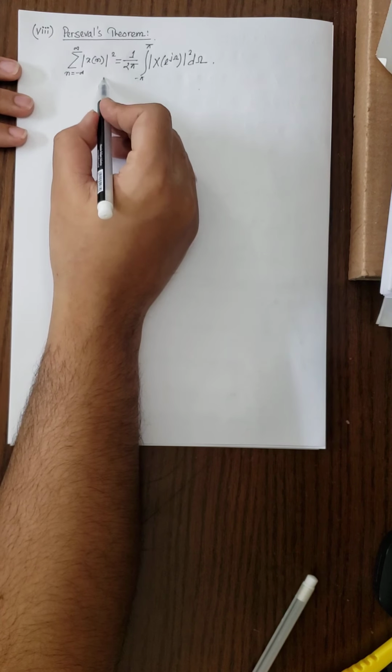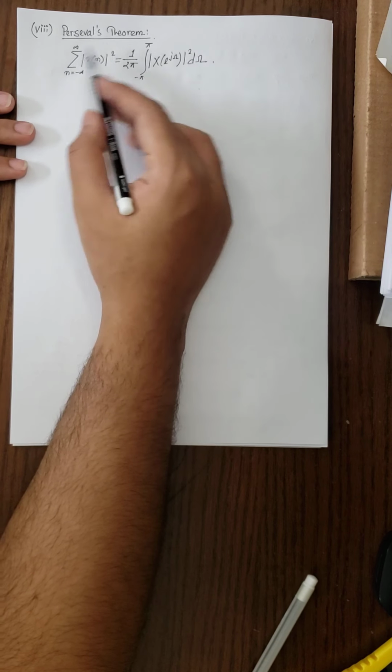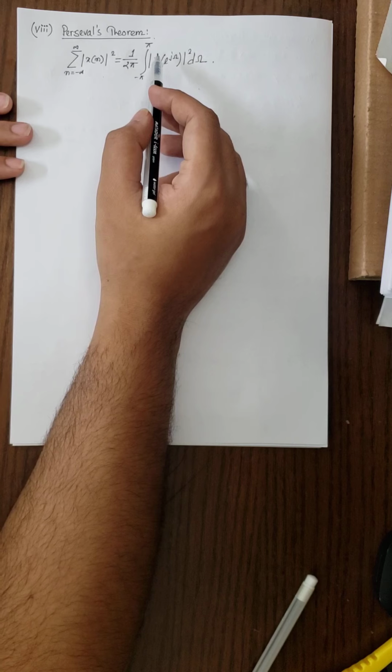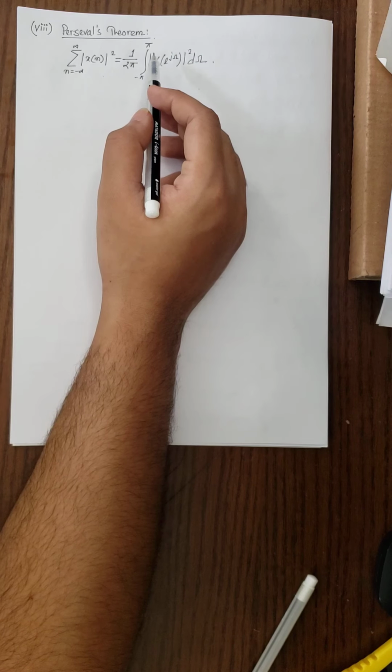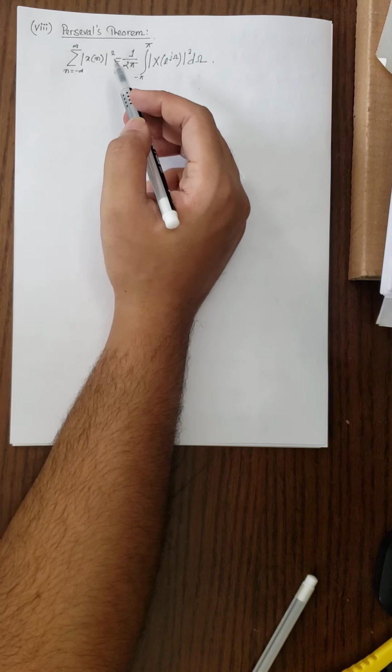So this is the energy signal, this is the power spectral density. So Parseval's theorem essentially derives a relation for the energy of the signal and its power spectral density.